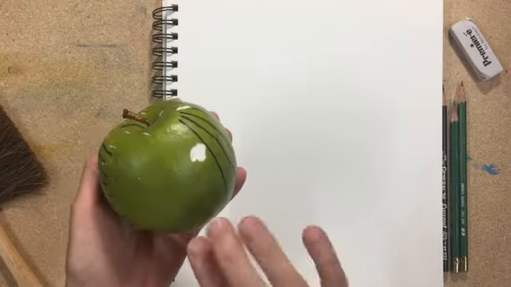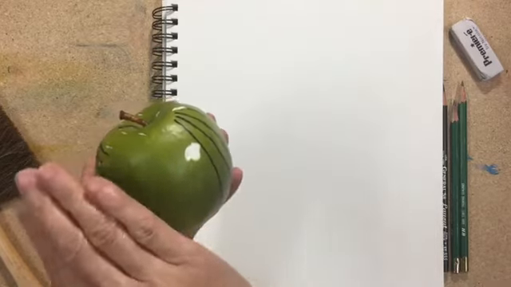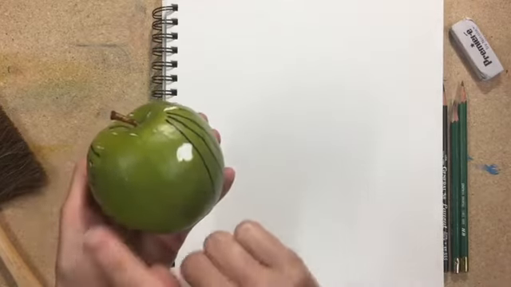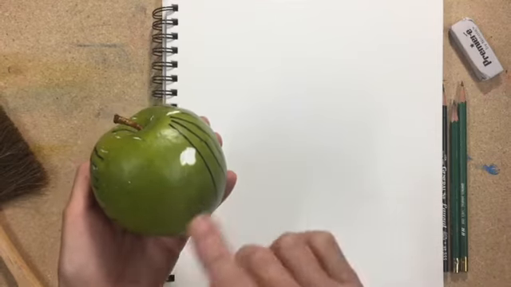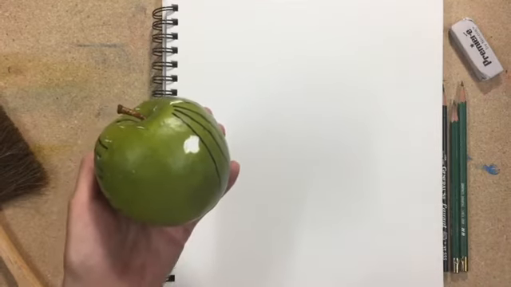Now, when we've talked about drawing contour line drawings, we're talking about finding the shape, the outline of the objects, places where the form changes and turns, and you're finding those outlines and you're drawing them and you're refining the line to define the object that you're drawing.